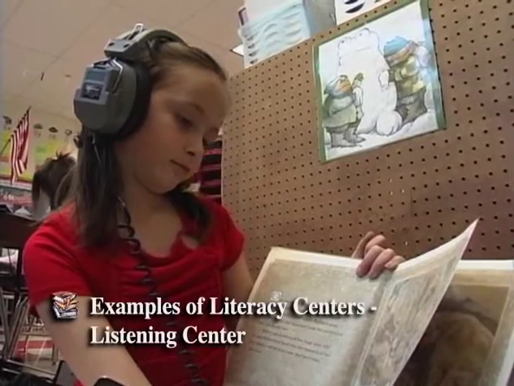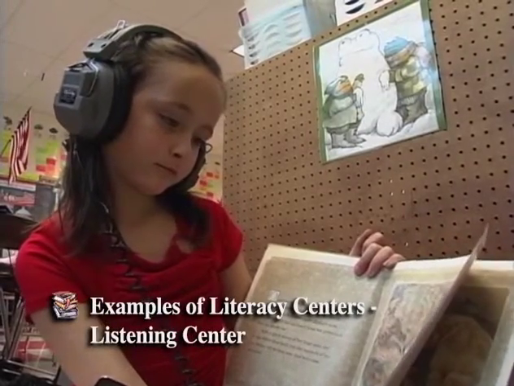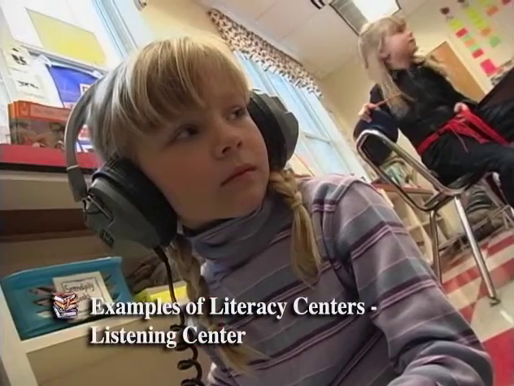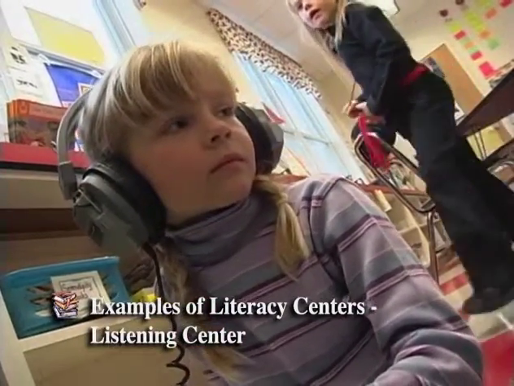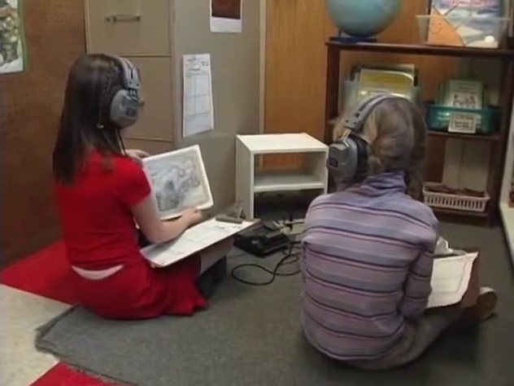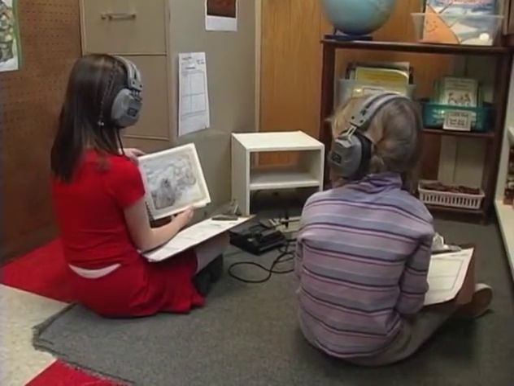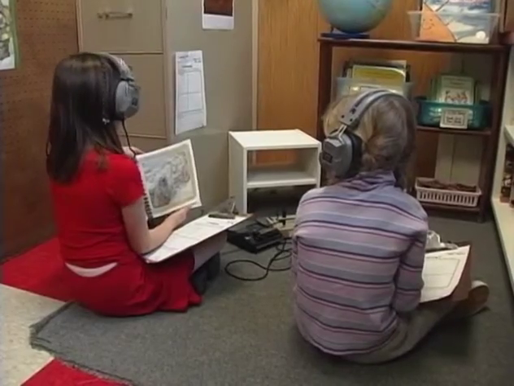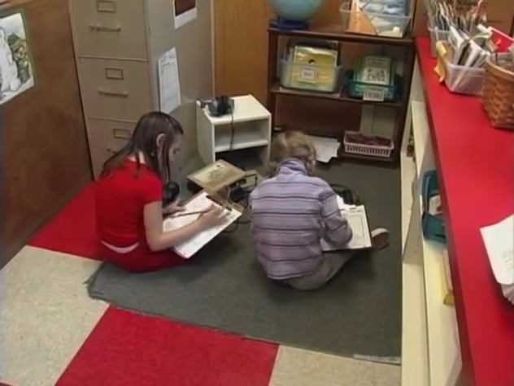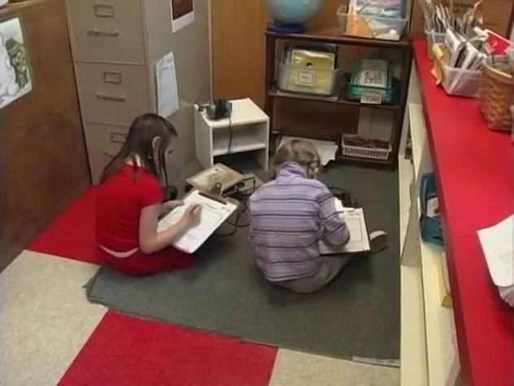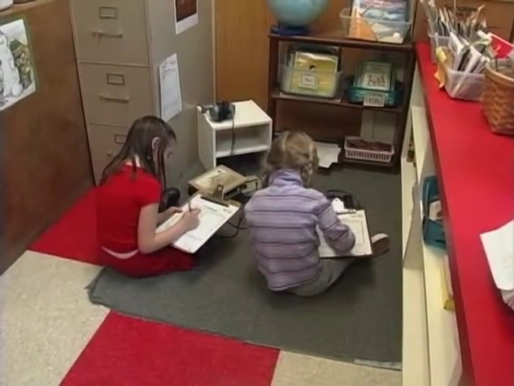At a listening center, students can listen to books on tape or CD and are exposed to a wide variety of literature which they may not be able to read independently. Students are free from the demands of decoding and can practice their comprehension strategies. Listening to someone else read a story, students are also able to hear fluent reading that incorporates expression, intonation, and phrasing.